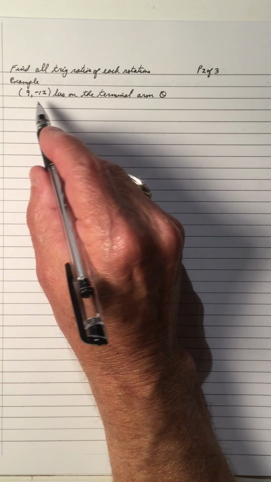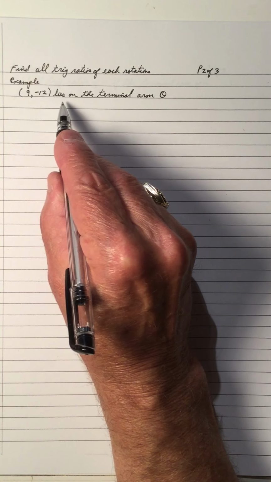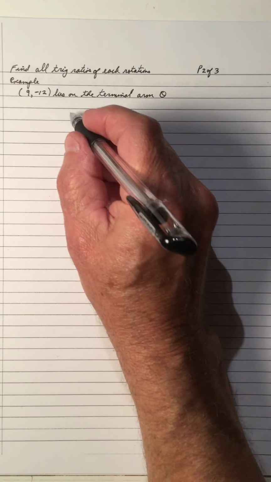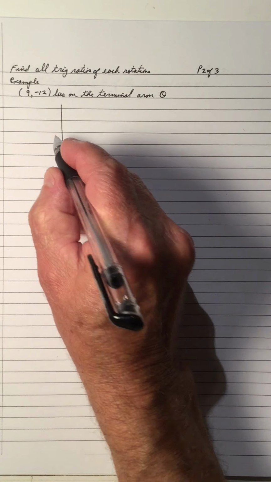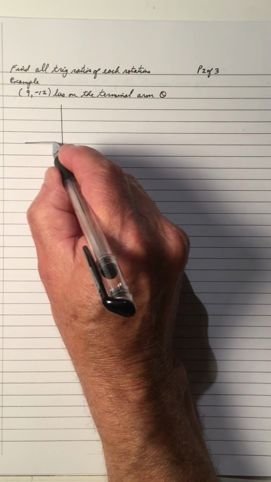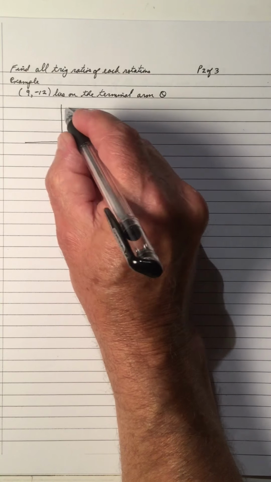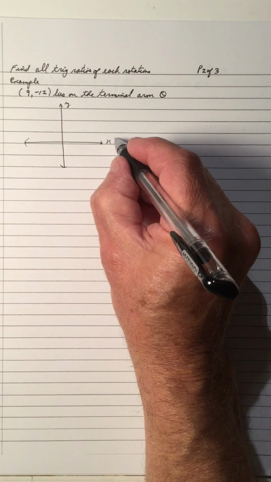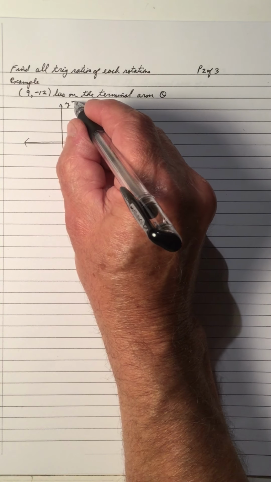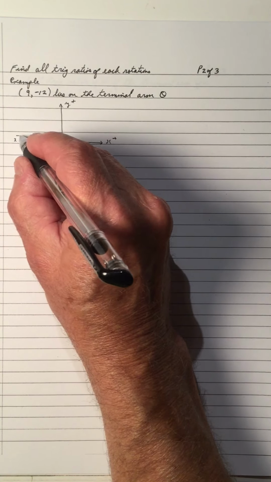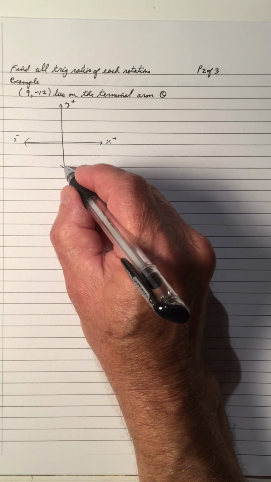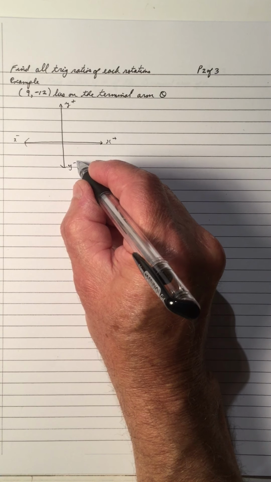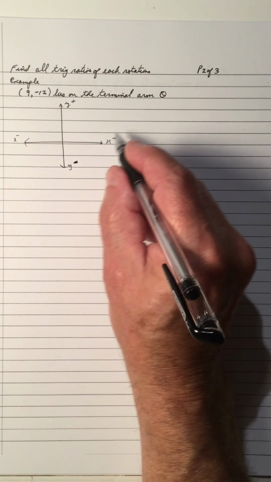Here's an example. We have a point 9, negative 12 that lies on the terminal arm of theta, so we've got to find all the trig ratios. So let's draw a diagram. This is x, this is y, and x is positive on this side, y is positive going up, x is negative on this side, and y is negative going down.